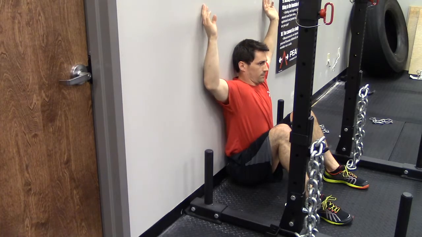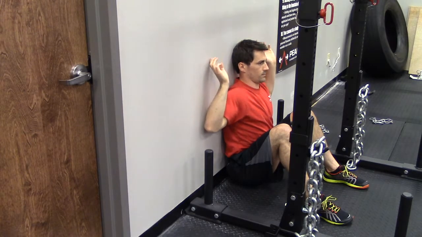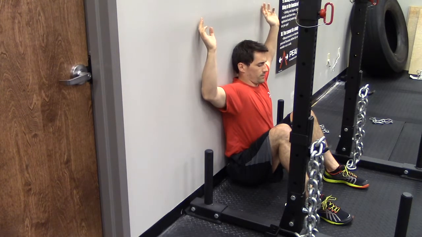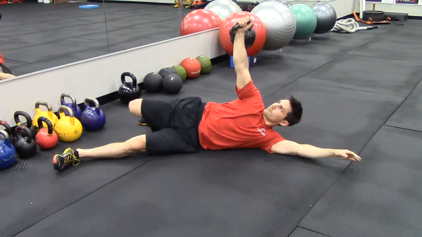Okay, so we line people up with a proper spine next to a wall, and we ask them to perform some wall angels, basically sliding their elbows and wrists up the wall like they're sliding up a door frame, and creating 3 points of contact from the butt, the upper back, and the head while they're going through this exercise.